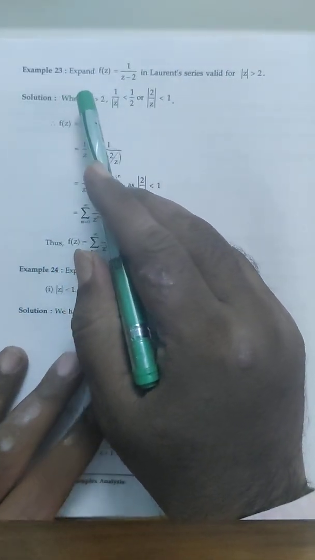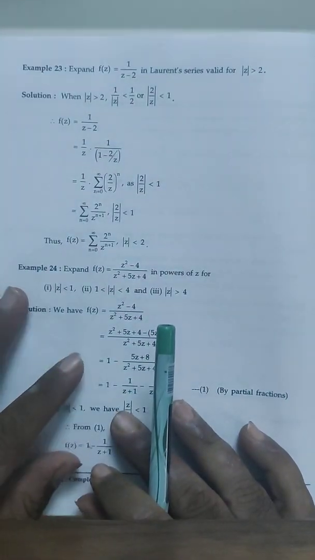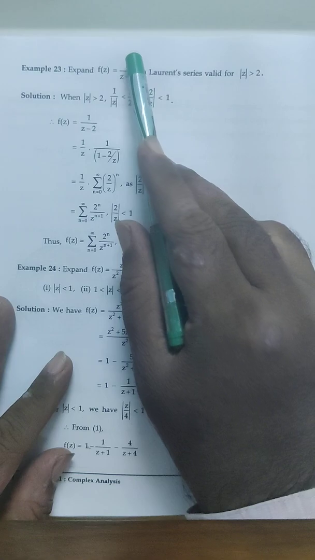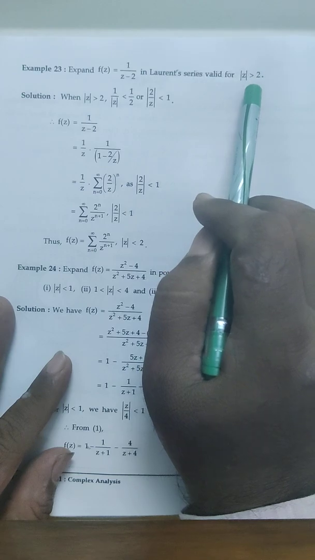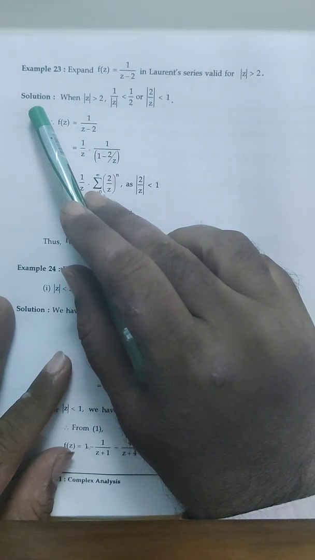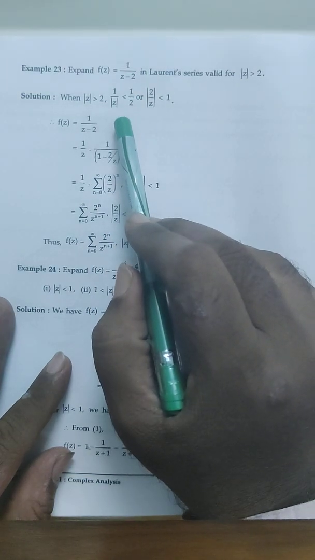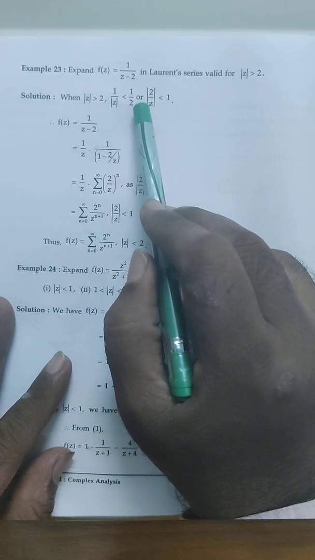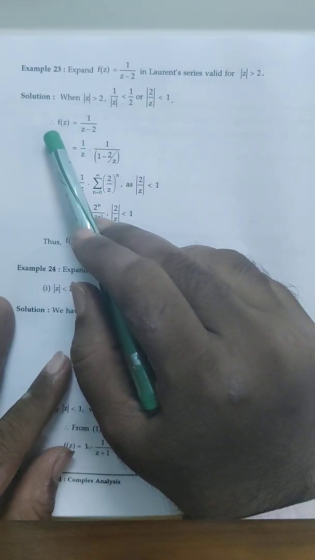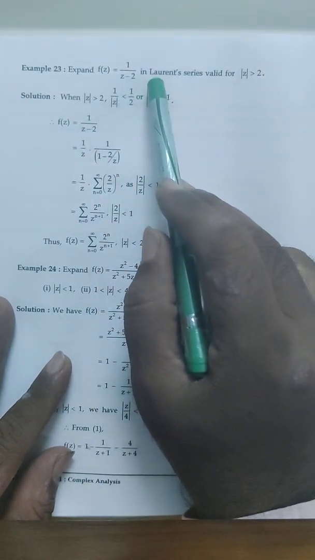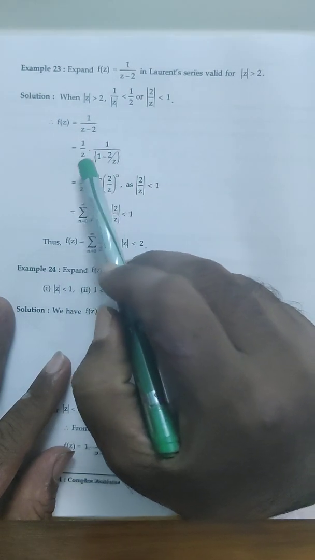Example: expand f(z) = 1/(z - 2) in a Laurent series valid for |z| > 2. Solution: when |z| > 2, therefore 1/|z| < 1/2, or |2/z| < 1. Therefore, we express this in the 2/z form. Therefore, take z outside the bracket in the denominator.